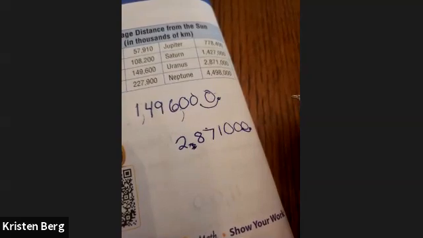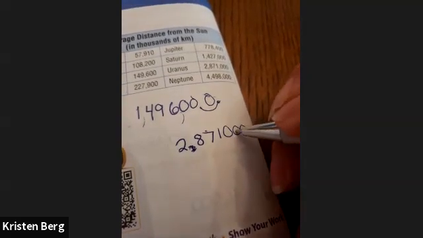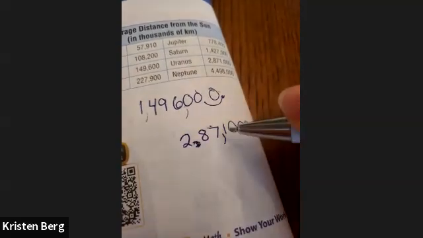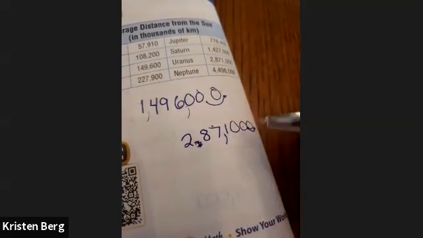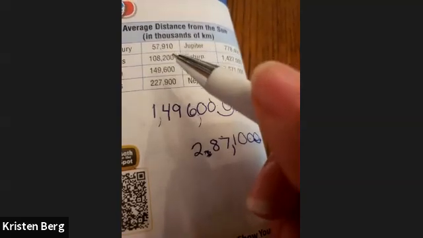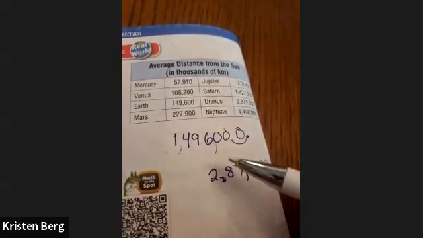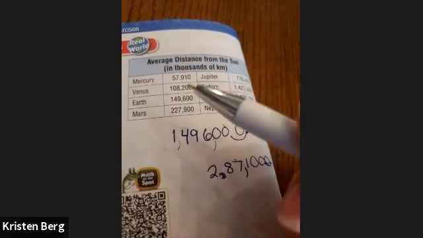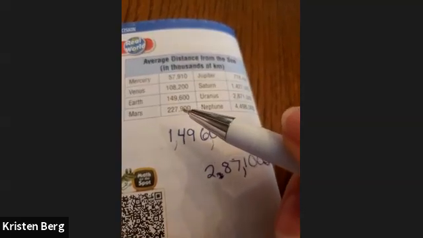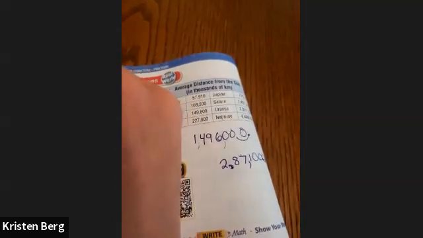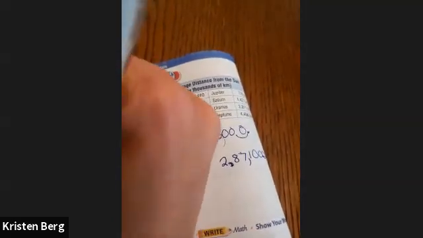So when I do that, it will be 1, 2, 3, comma. So now it is 287,000. So which one is close to 287,000? It would be right here. It would be Mars. So it is Mars.